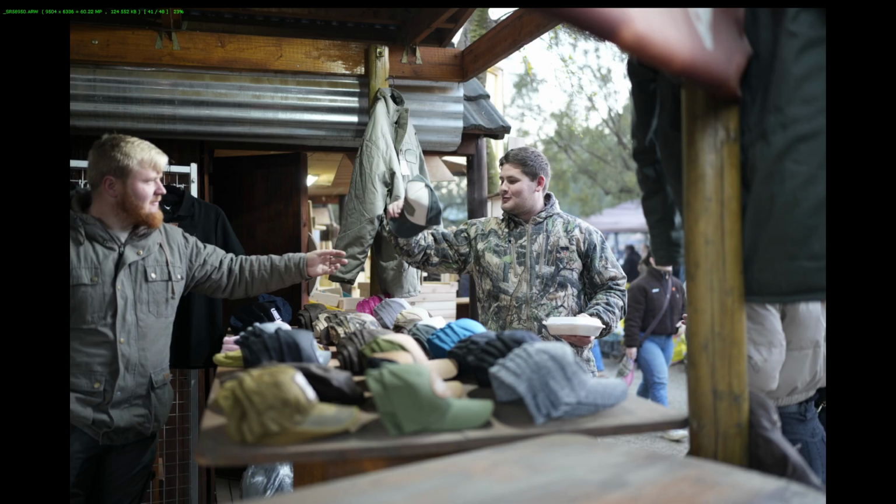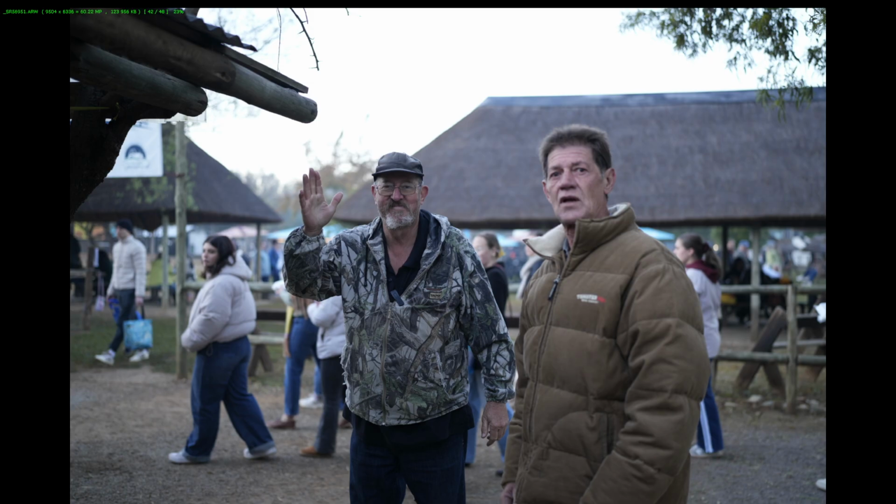Focus on that product. Nice interaction between these two boere. Let's keep that. This is the grounds manager of the market. Some people are so surprised when they see a photo and a camera. So the guy's just like, what's going on? So I think I might just crop him out, but I'm going to keep the grounds manager.